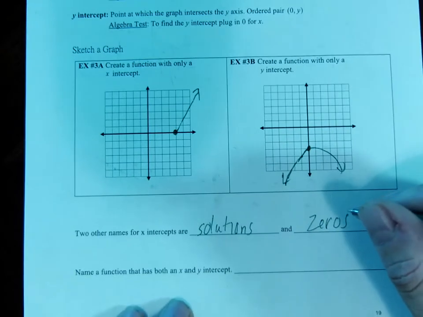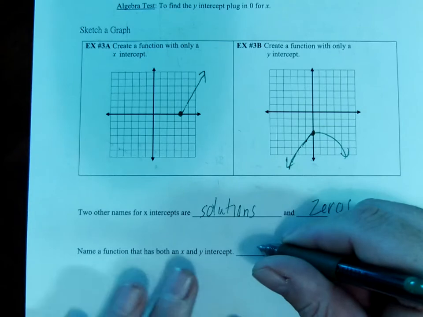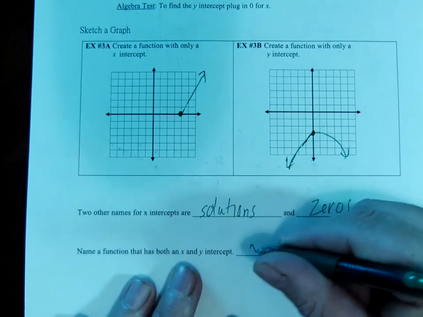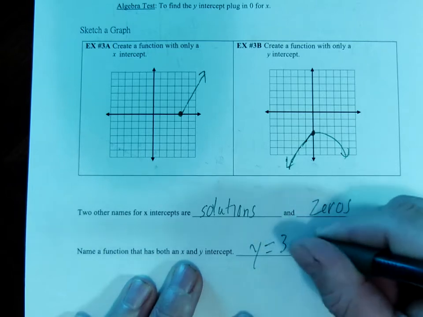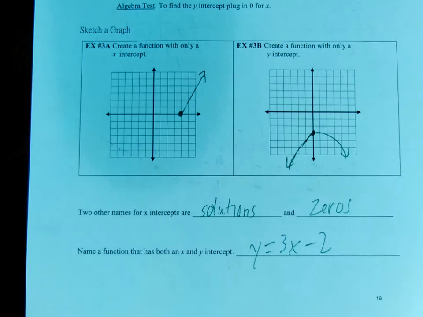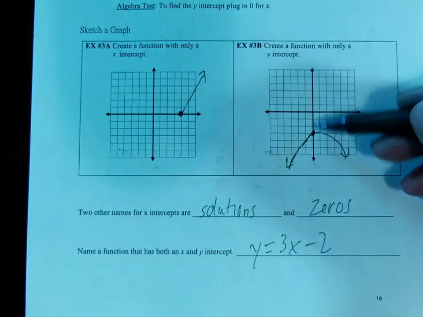So name a function that has both an x and y intercept. This would be any example of a line besides vertical and horizontal. For example, y is equal to 3x minus 2 would be a perfectly great example. Crosses the x and the y axis. Now it can cross multiple times as well, so a parabola would also work. From your parabola questions from last year, you could also say y is equal to x squared minus 3, where it would be down 3 at start and then it would point upwards.